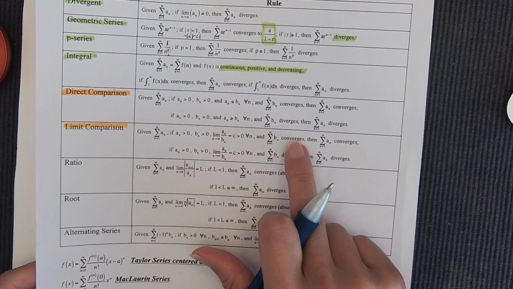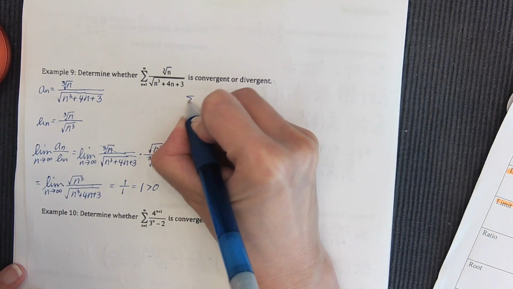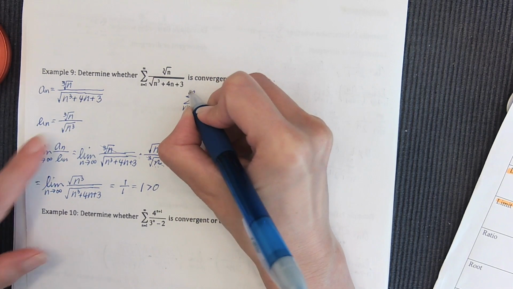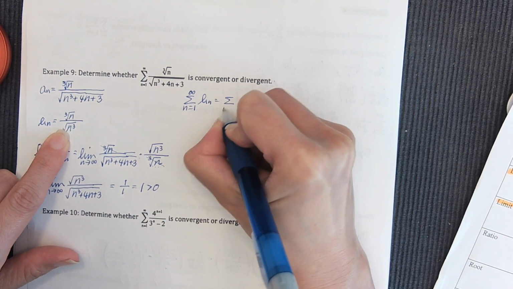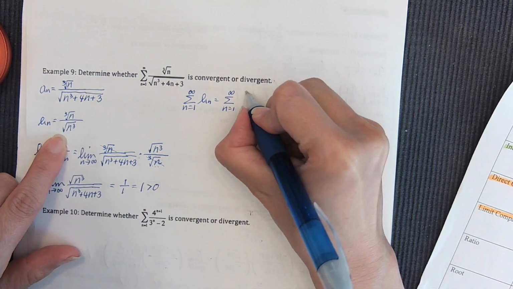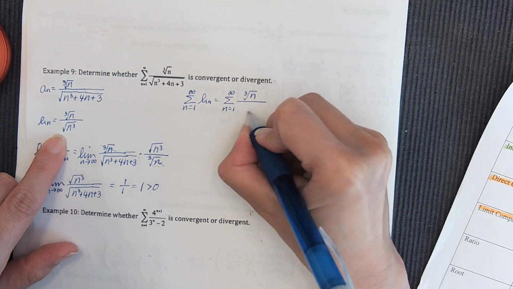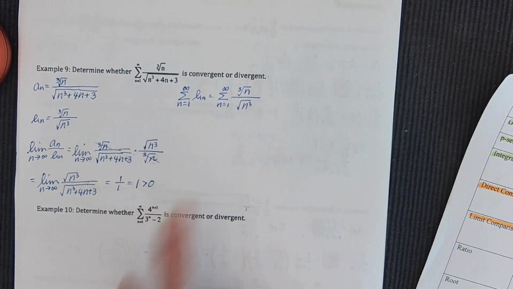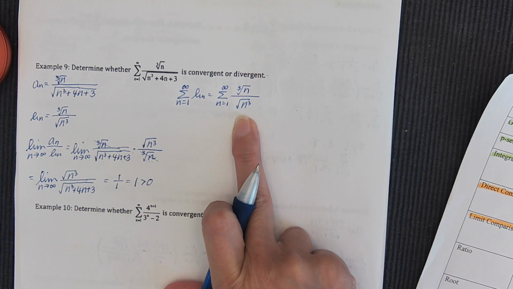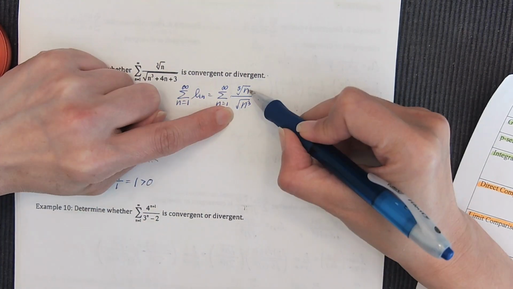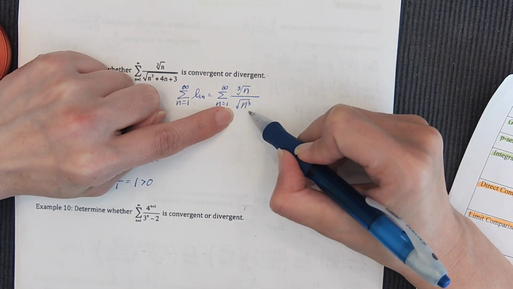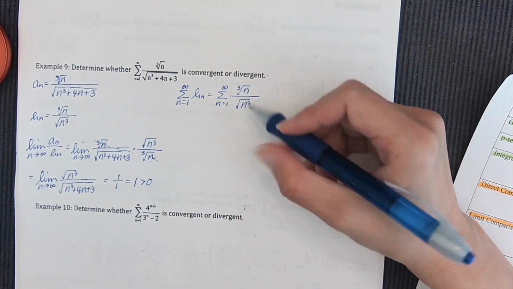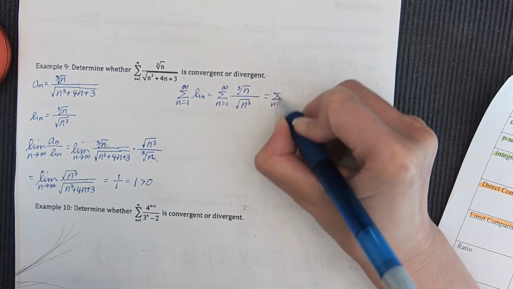Then now I have to make sure whether b of n is convergent or divergent. So here's my b of n: the sum from n equals 1 to infinity of the third root of n over n cubed. So how are we going to do that? Did you see the top and the bottom? The top has n with an exponent, and the denominator has n with another exponent. Can you simplify?